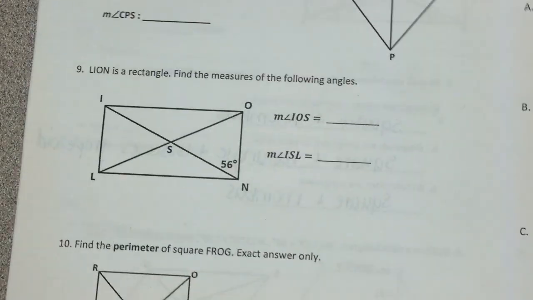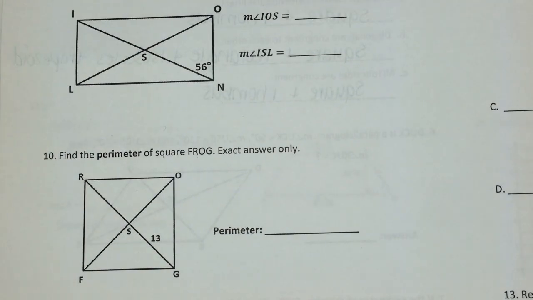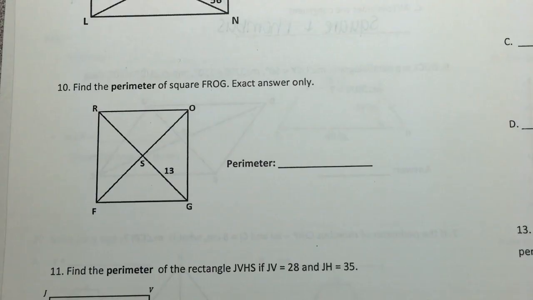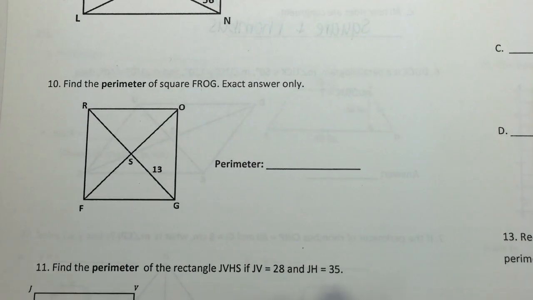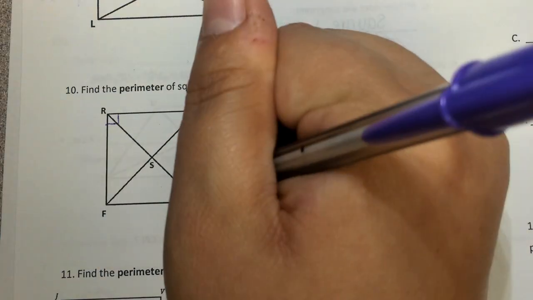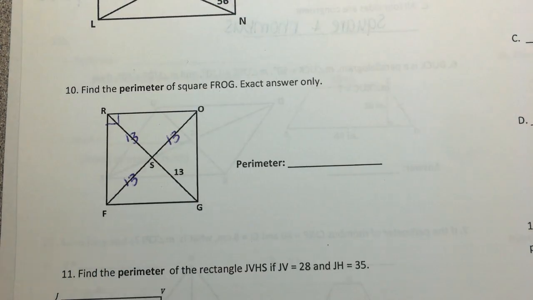Number 10, it says, find the perimeter of square FROG. Well, what do I know? I know it has 90-degree angles. Both diagonals are 13, so the diagonals are 13, 13, 13, and 13. Do y'all agree with that?